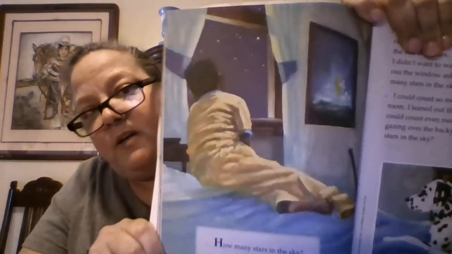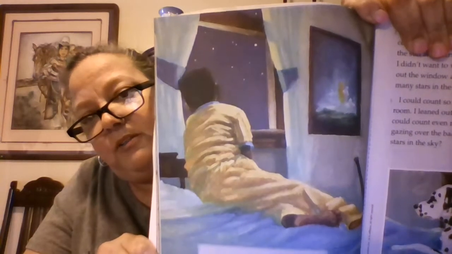So if we flip back in your book to the picture where there was a boys' room, when the boy was in his room looking out at the stars, let me find it. That's on page 24, right in the beginning. Right here on page 24.